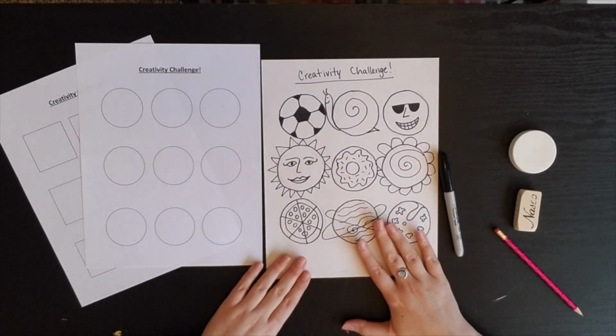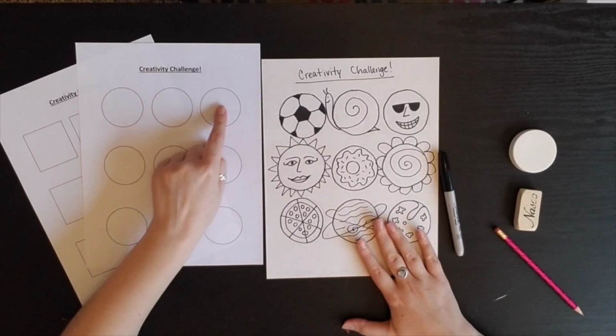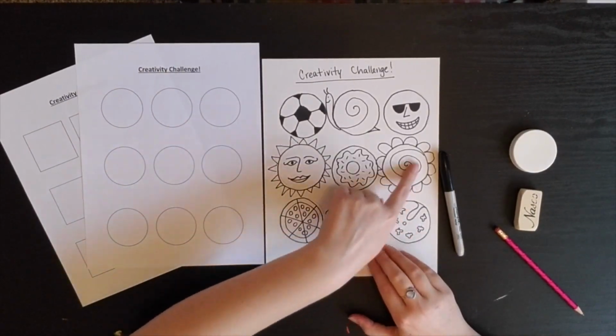But have fun thinking about the different ways you can turn a simple shape into whatever you might want it to be.